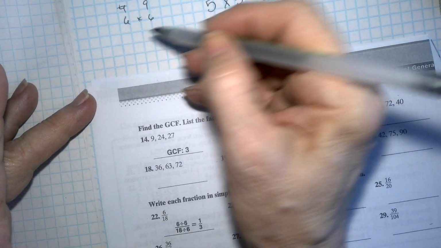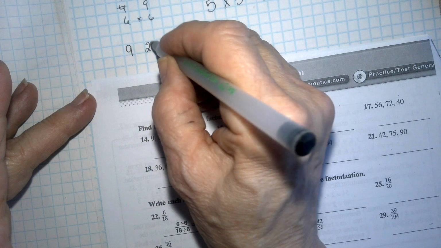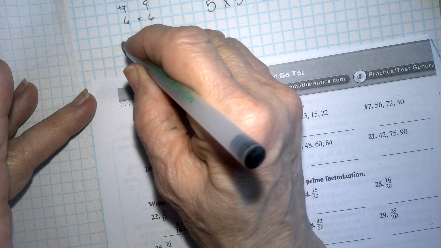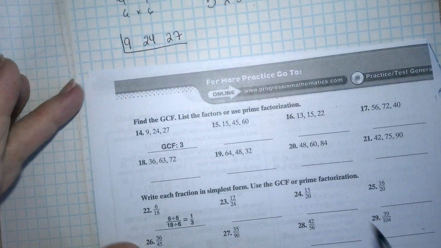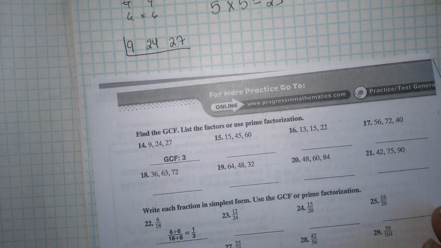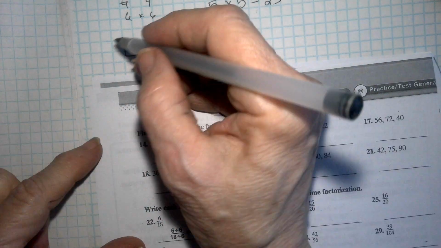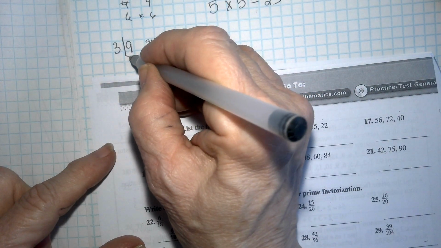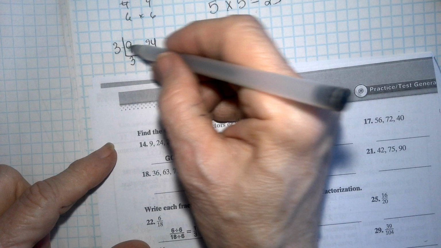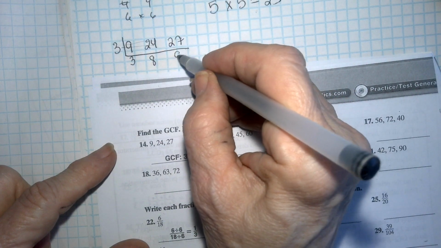So on this one, we'll do just the example 9, and I put them in order: 24, 27, and I'll do the same thing. Because some people are doing the factor tree for all of it, and we can. If it doesn't work, we can do the factor tree. So what goes into all of them? 3. And so what's going to be left on this one is a 3. What's going to be left on this one is an 8. And this is going to be a 9.